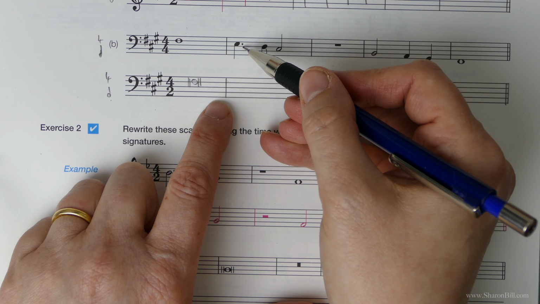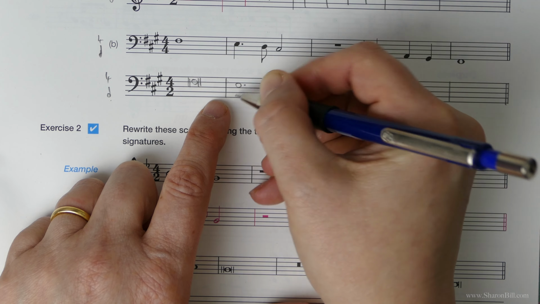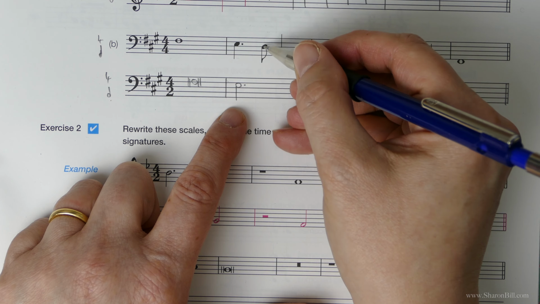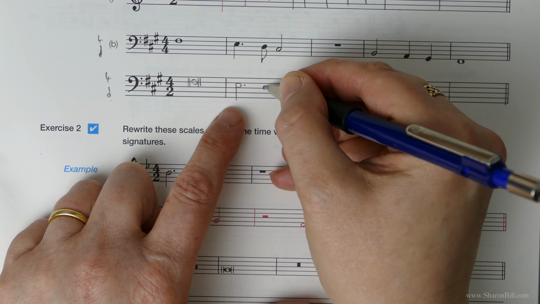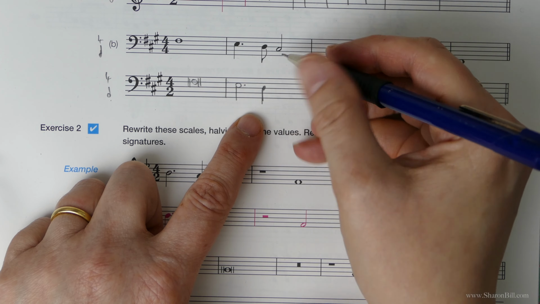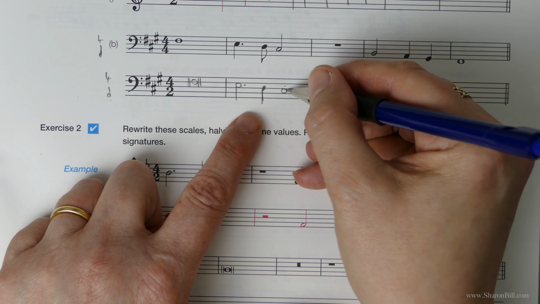And then instead of a dotted crotchet or dotted quarter note, we've got a dotted minim, dotted half note. Double the value of this takes it from a quaver to a crotchet, or from an eighth note to a quarter note. And so this doubled is going to be our semi-breve. So we've gone from a half note to a whole note.